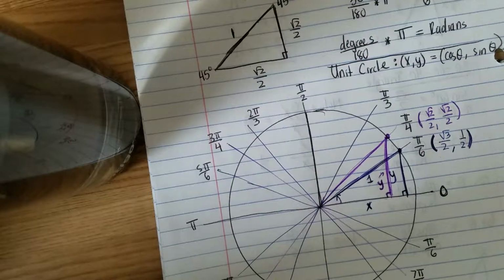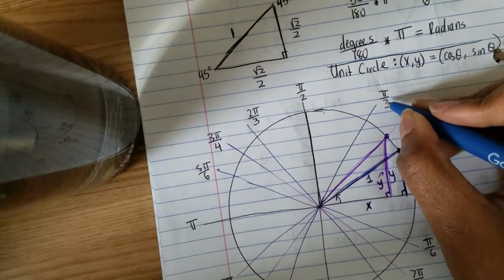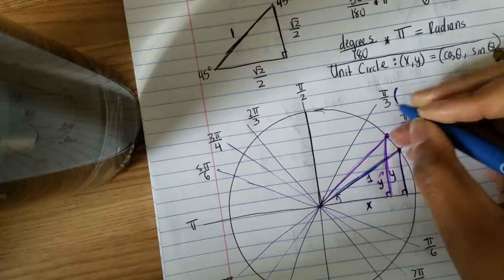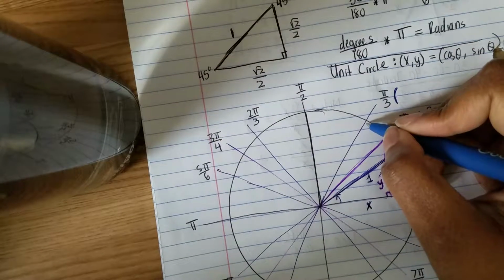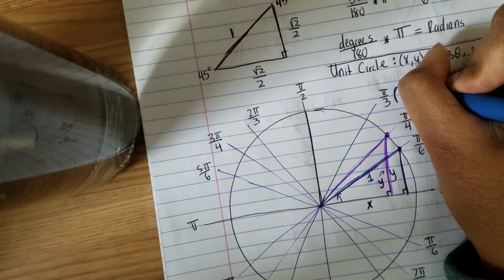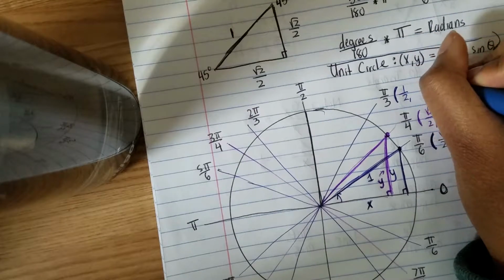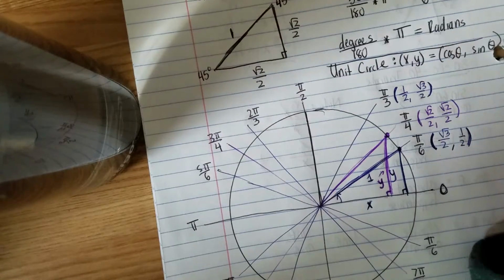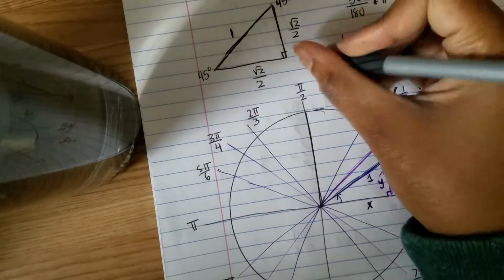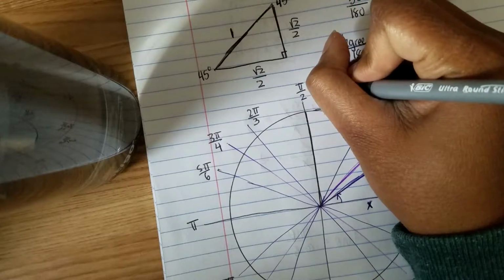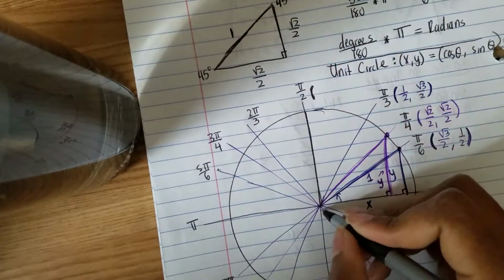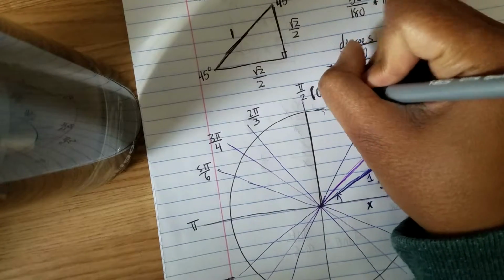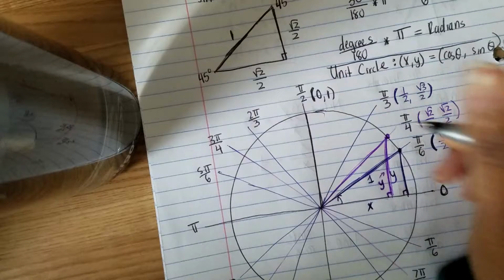And we're going to keep going for pi over 3, which is the same as 60 degrees. We have that the x value is cosine of 60 degrees, which is 1/2, and sine of 60 degrees, which is root 3 over 2. And for pi over 2, it's really easy because our x value is just 0 because there's no x value. And our y value is just 1 because that's the radius.